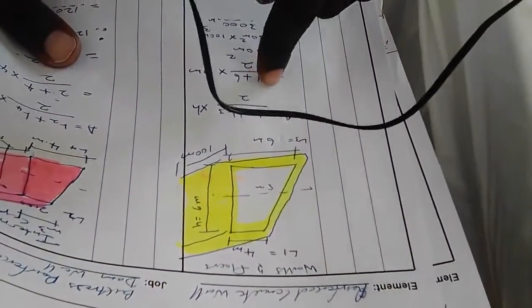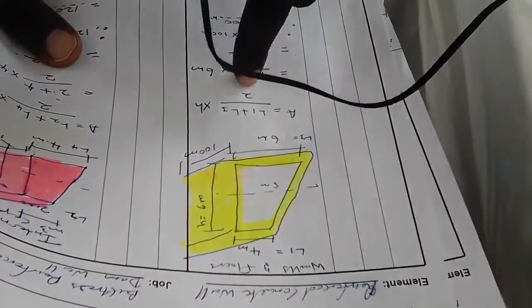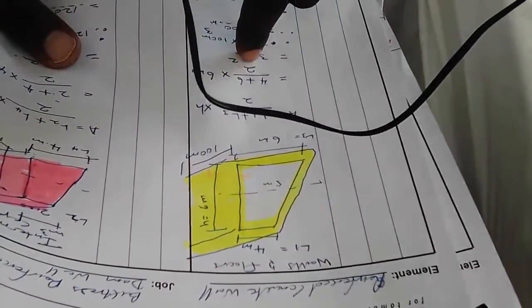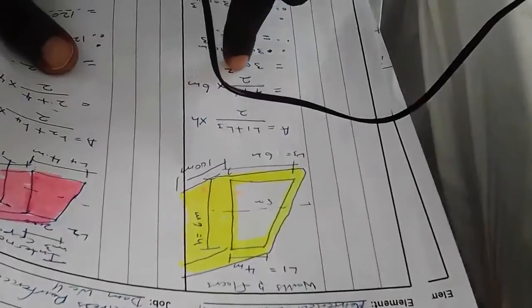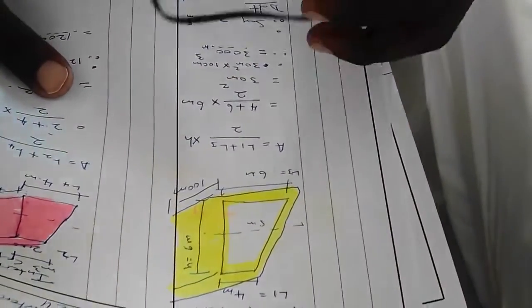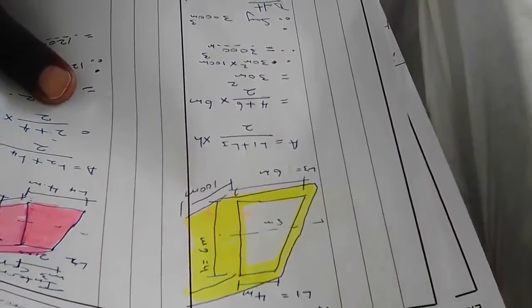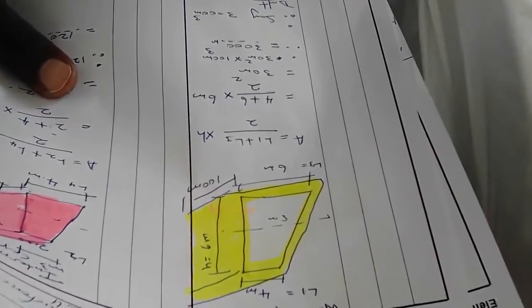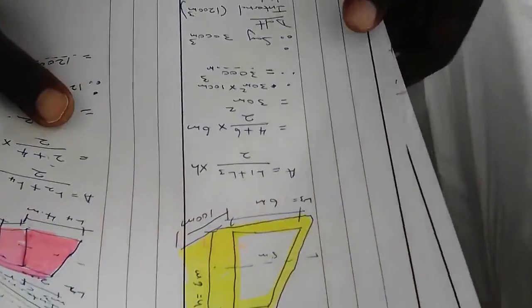Our L1 is 4 meters, L2 is 6 meters. That gives us 10 divided by 2 is what? 5. 5 times 6 becomes 30 square meters. Okay, guys? So that's the basis of how we are getting to our square meterage.